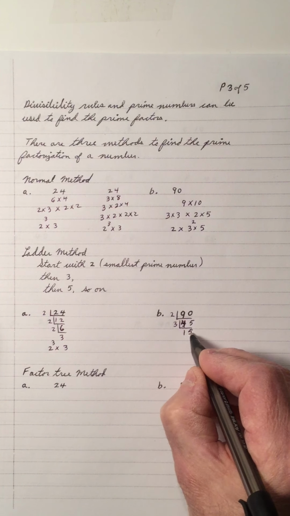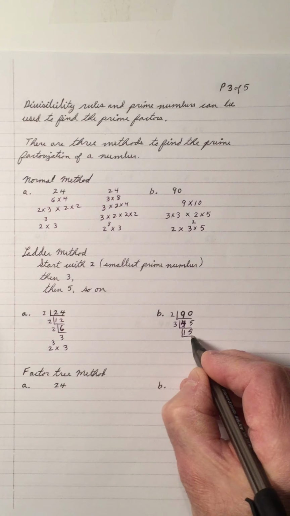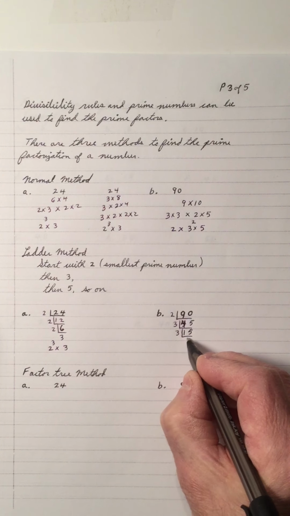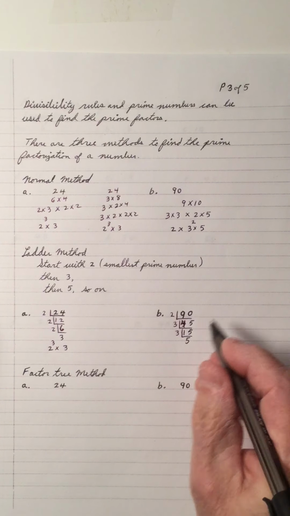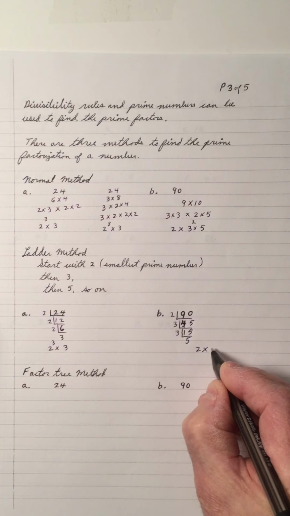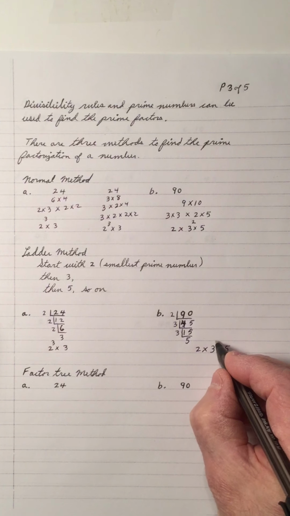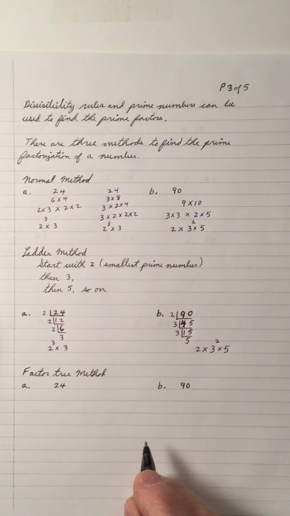1 and 5 adds up to 6. 6 is a multiple of 3, so again we can divide by 3. 3 into 15 goes 5. Notice that 5 is prime, we can't go any lower. So we have a 2, a 3, and a 5 in that order. And we have 1 2, 2 3s, 1 5.